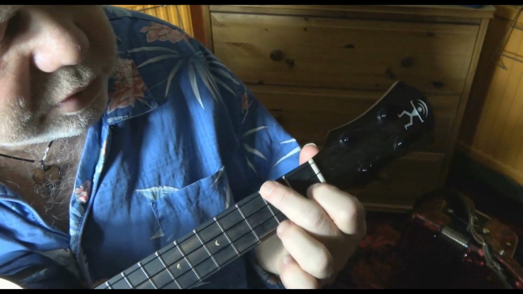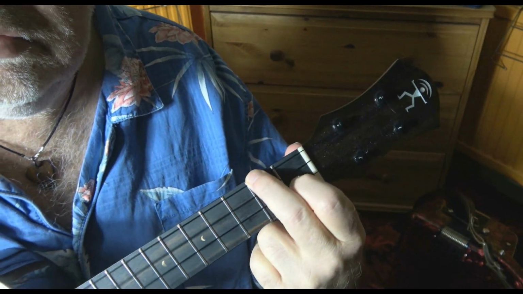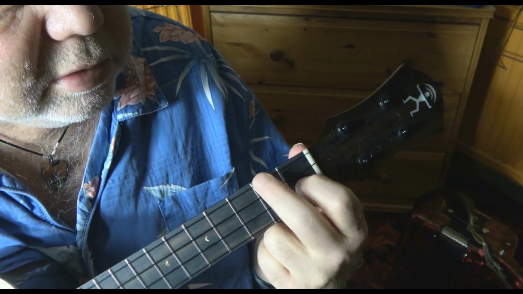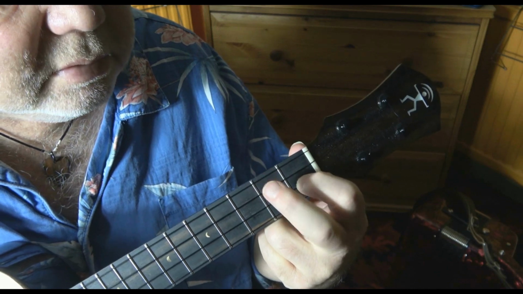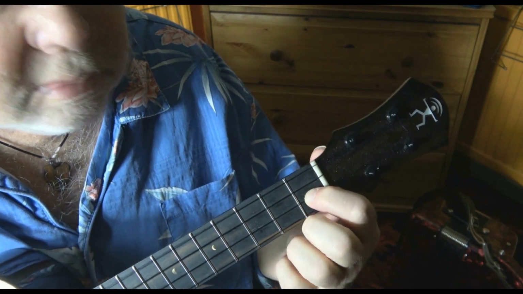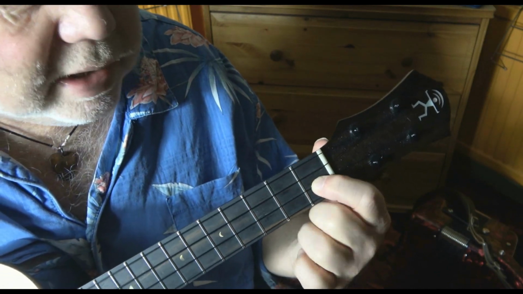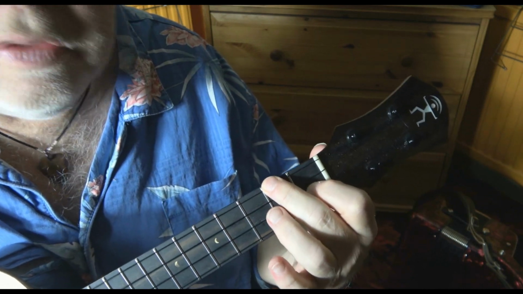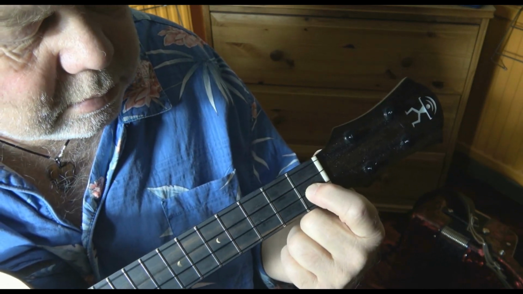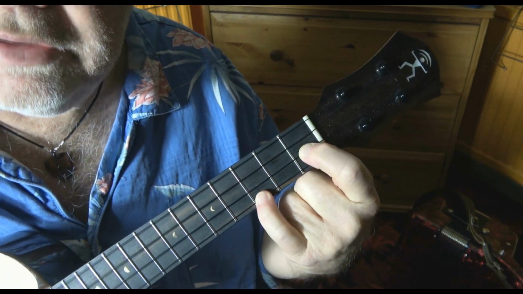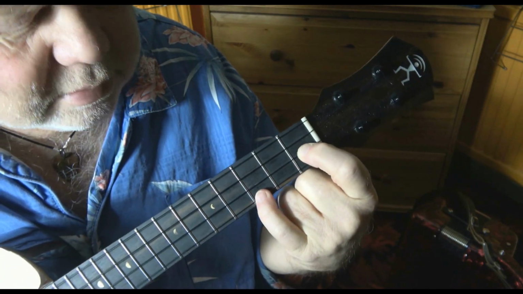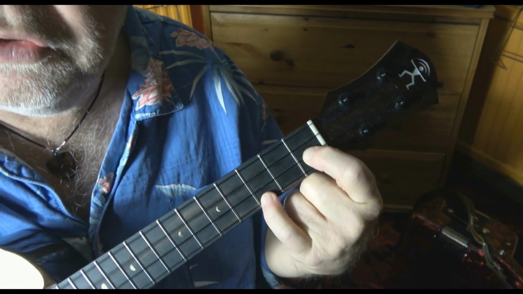If we take the F chord, I'm going to take away that finger, so leave an open G there rather than the A note, and put that C back in with my little finger on the top string.